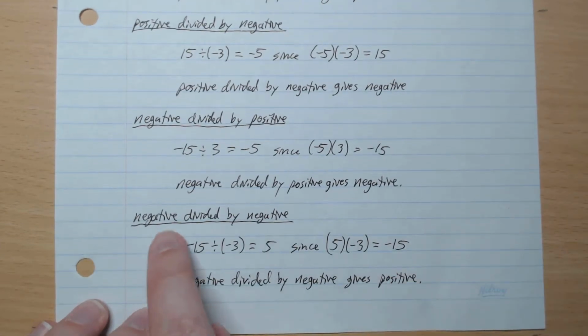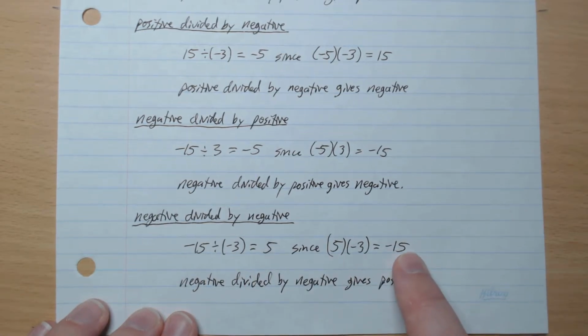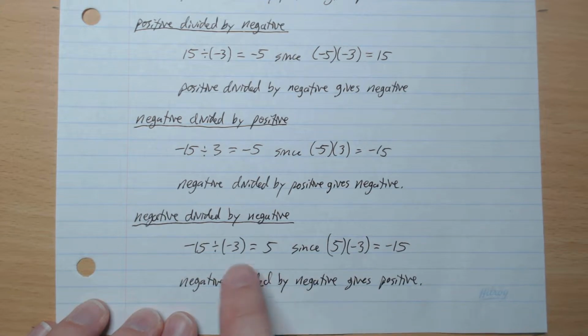And last case, negative divided by negative. So negative 15 divided by negative 3 is 5, since 5 times negative 3 is negative 15. Right? If we're dividing by negative 3, what's left is 5, like that. So negative divided by negative gives positive.